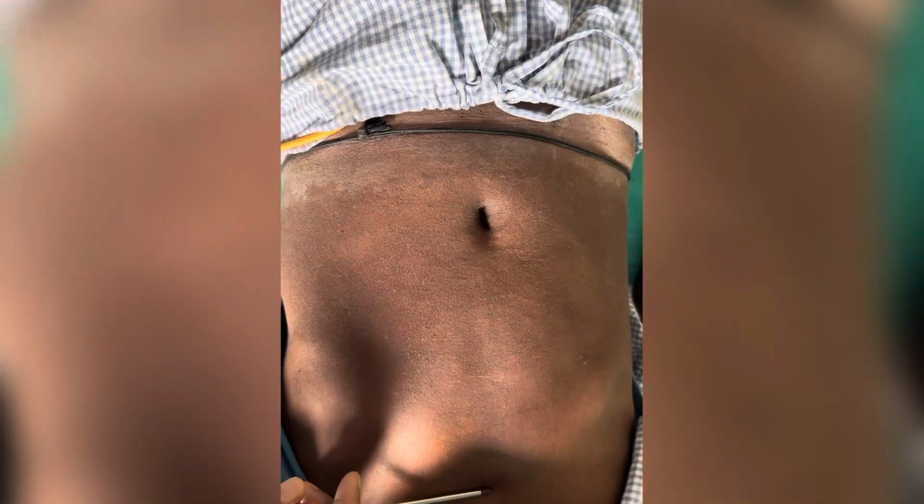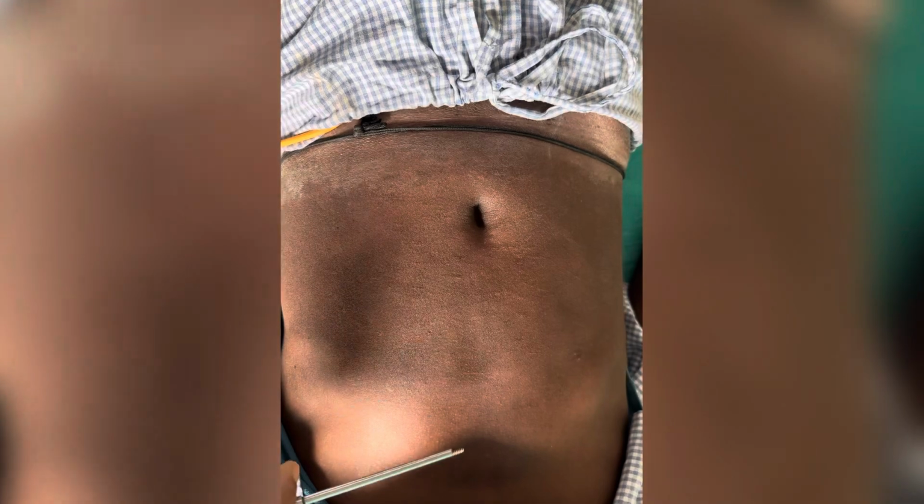I am starting with the abdominal reflex, the superficial abdominal reflex, which is a superficial reflex. The root value is from T7 to T12. So what is the importance of the abdominal reflex in a case of paraplegia?